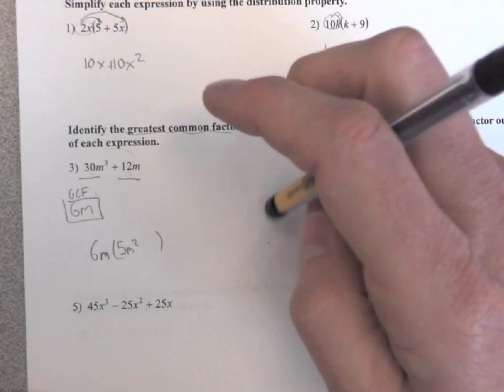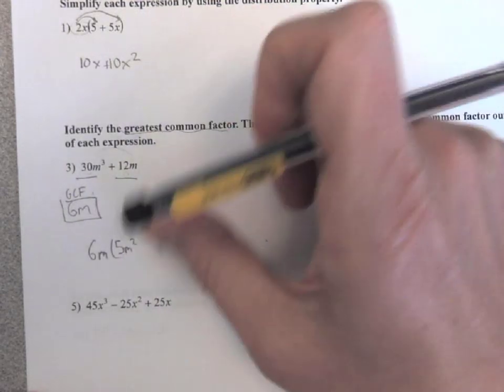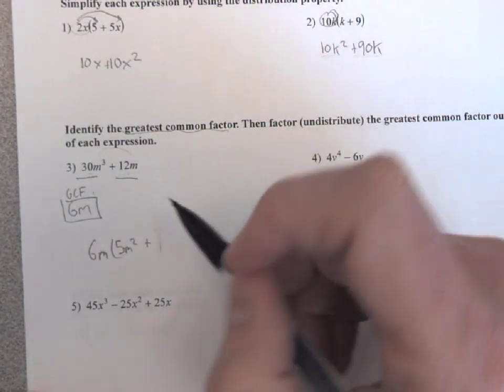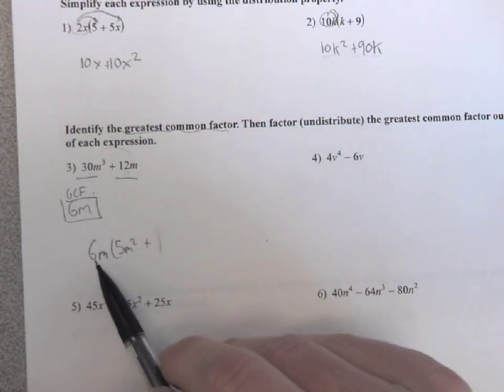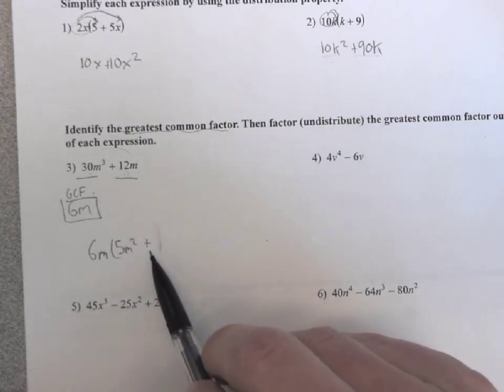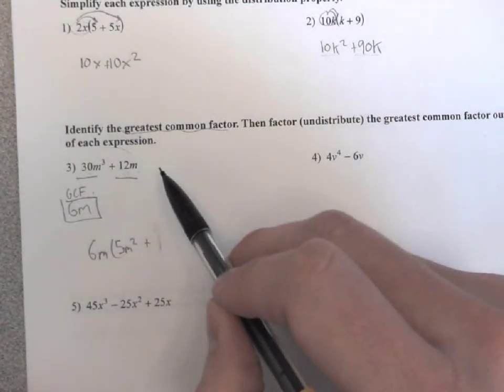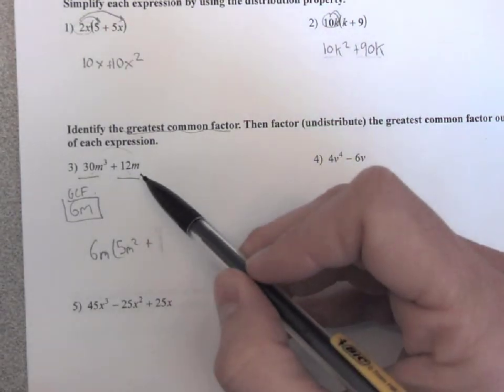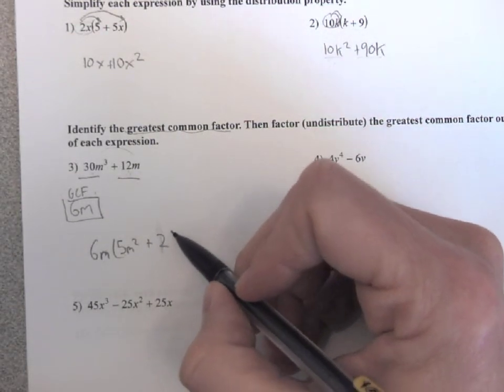Okay. Now the second piece, I'm going to make this a little bit bigger here so I have room. My second piece has to give me 12m. So again, 6m times what would give me that 12m? Well, 6 times 2 gives me 12. 6m times 2 will give me 12m. So this has got to be a 2.